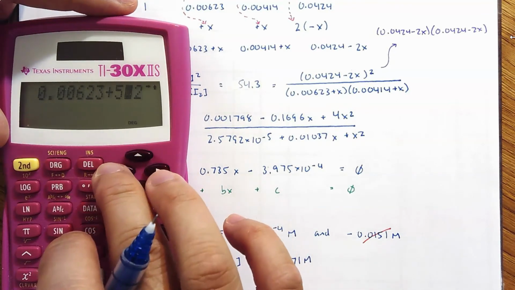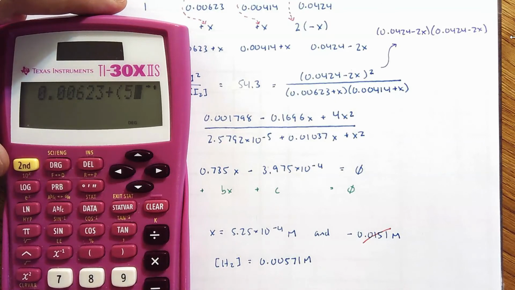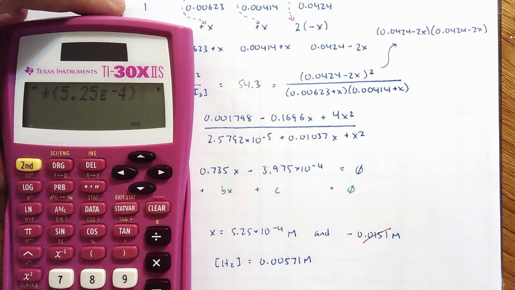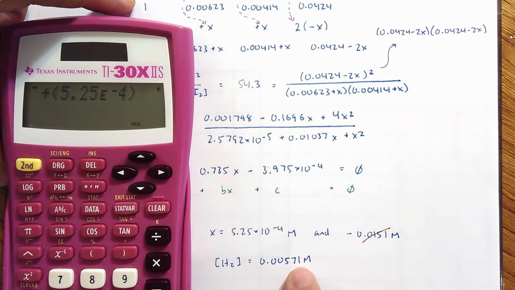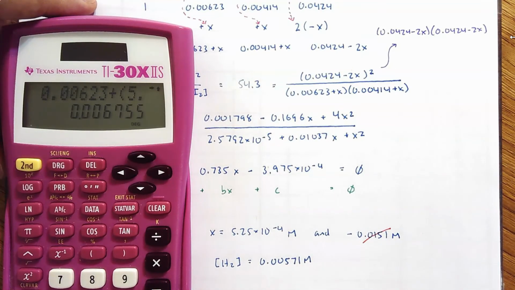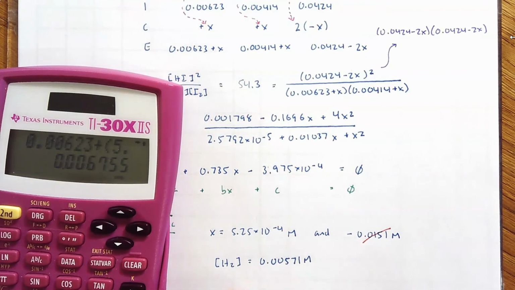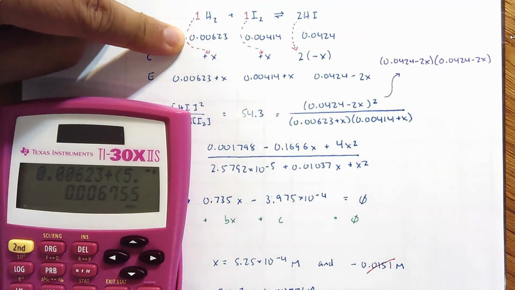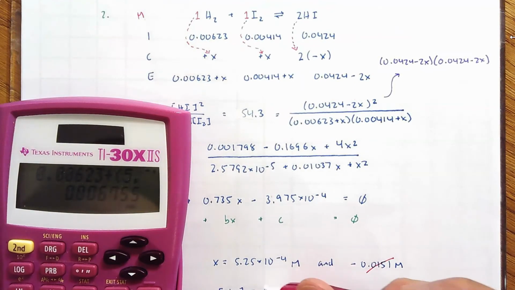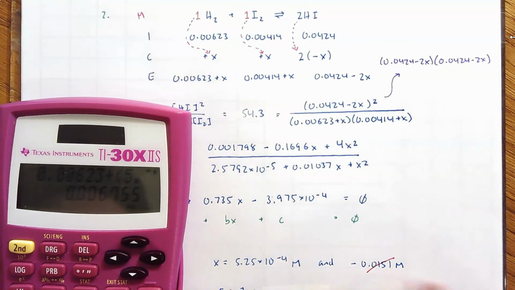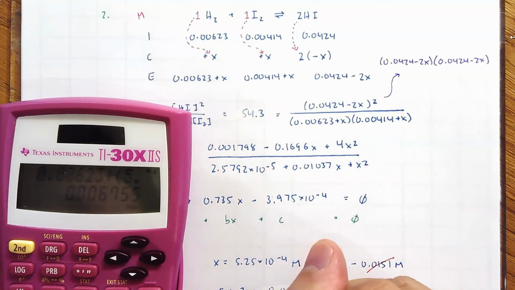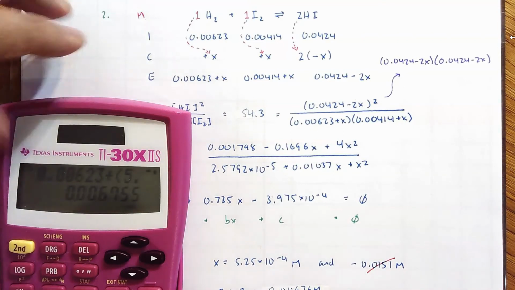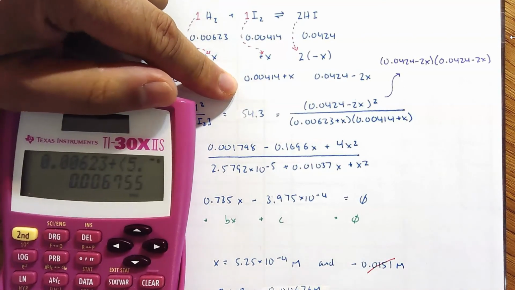Let me do parentheses. 5.25 times 10 to the minus 4. That's good, we double checked. Does it make sense? Okay, now that makes sense. You can see that number is bigger than the initial amount. 0.00676 molar. Okay, let's do iodine.